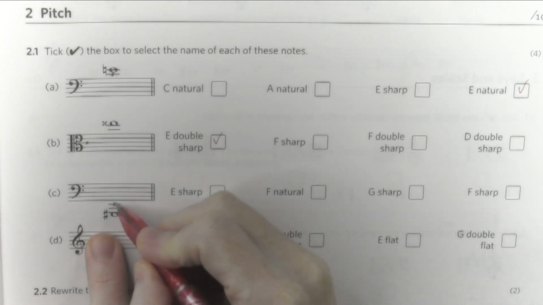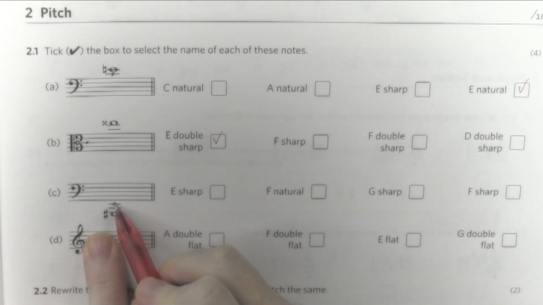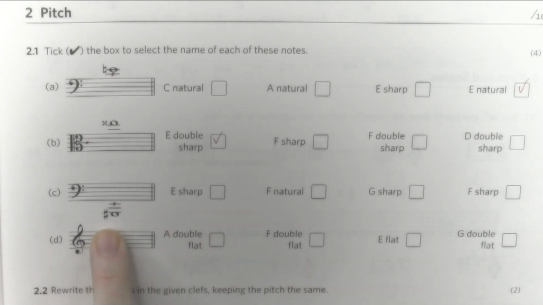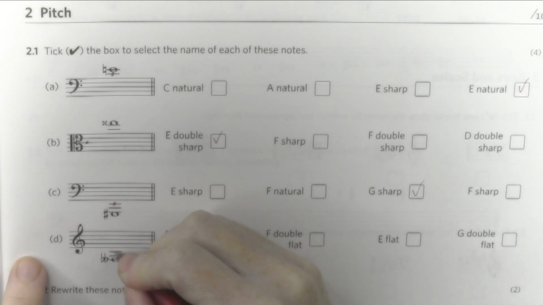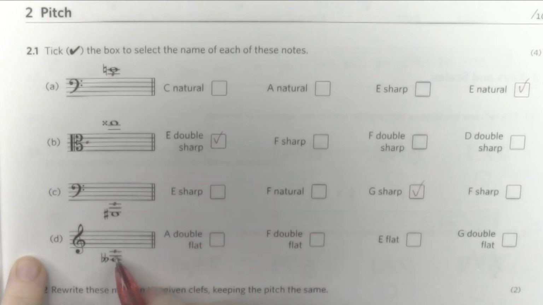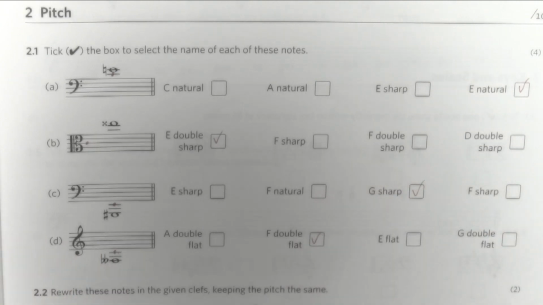Bass clef. This is middle C in treble, do, si, la, sol, fa, mi sharp plus 2 is G sharp. So it's mi sharp in treble clef, G sharp in the bass clef. This is middle C. So do, si, la, sol, fa, double flat. There you go. Sorted. We just count.